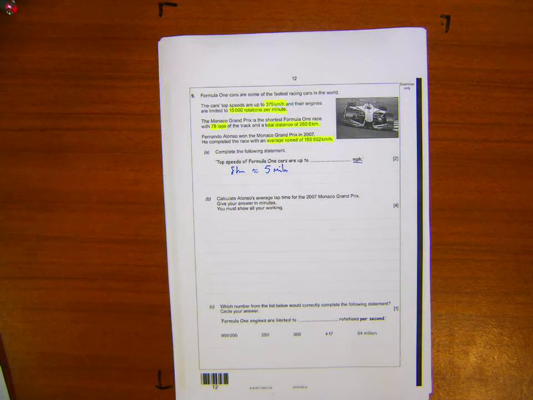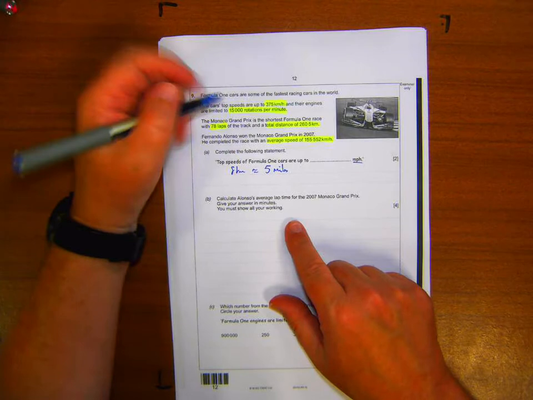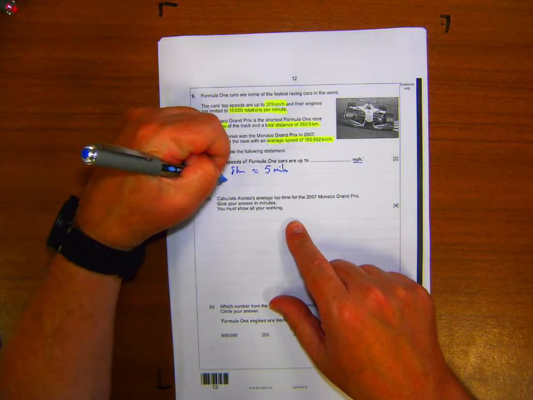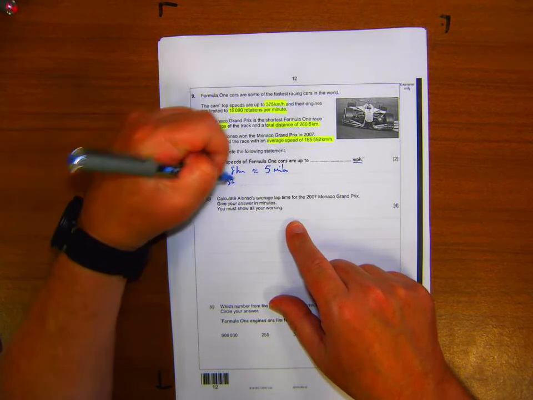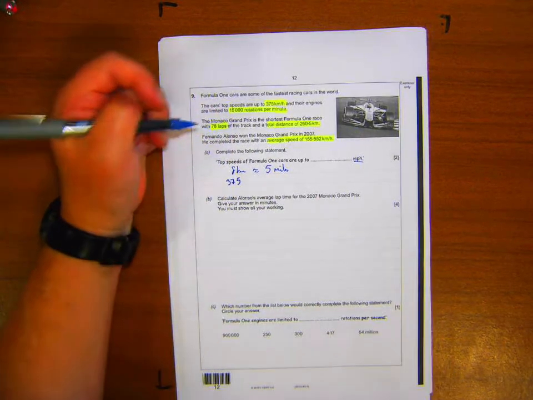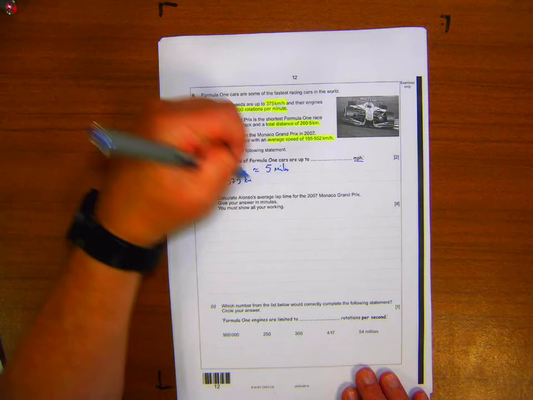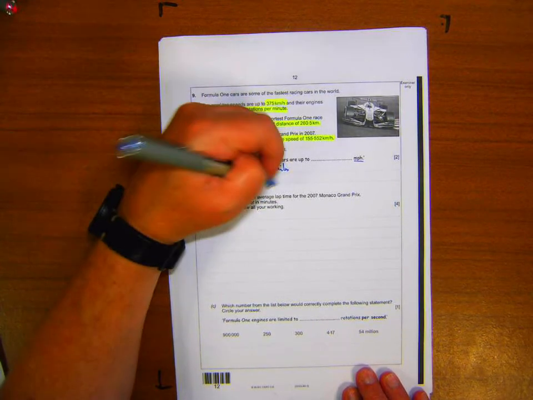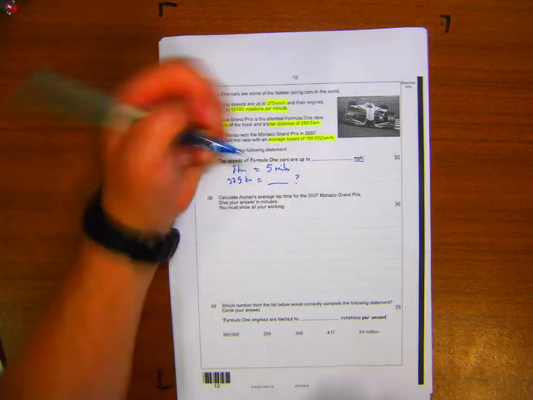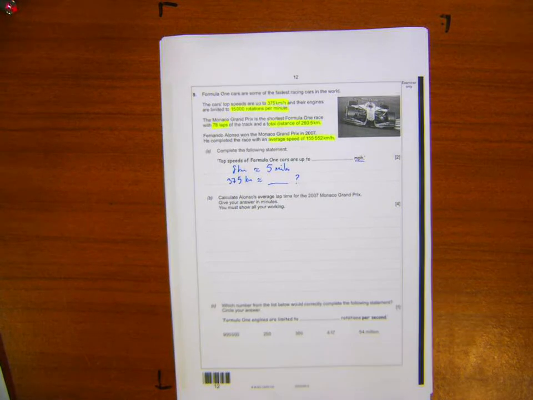That means 8 kilometers per hour is approximately 5 miles per hour. And I know that we've got 375 kilometers is what I want to work out, and I need to change that into miles.